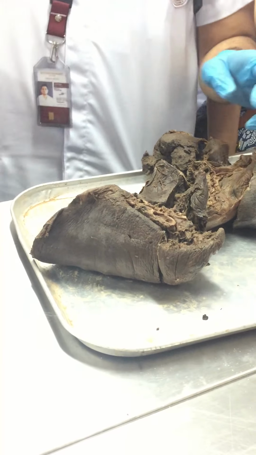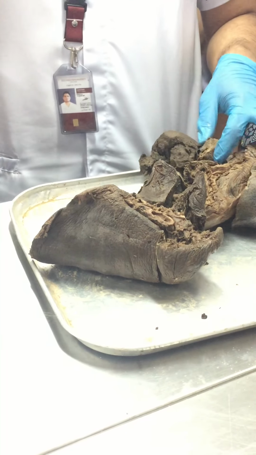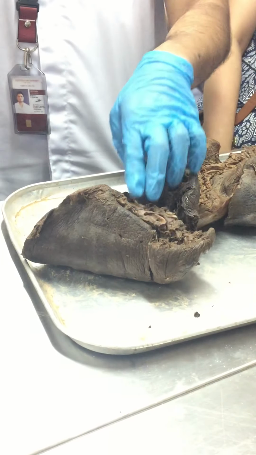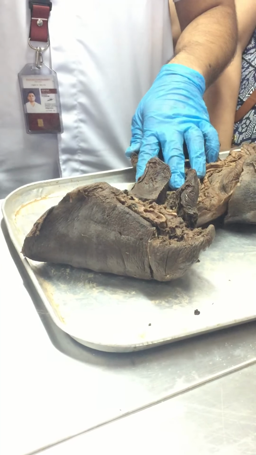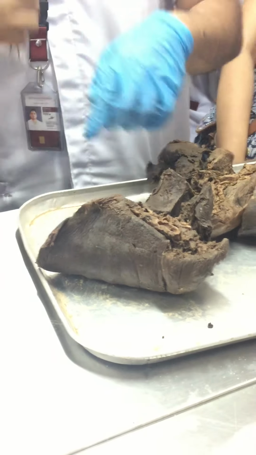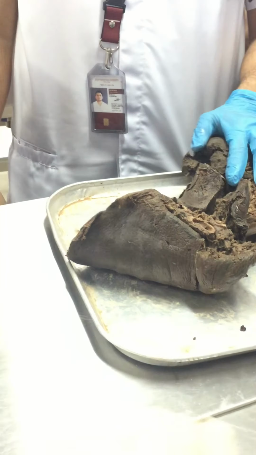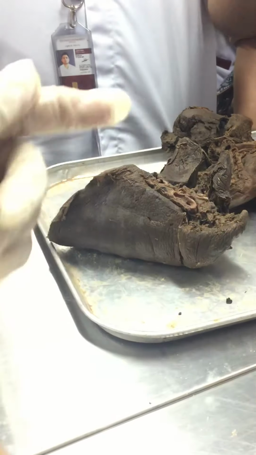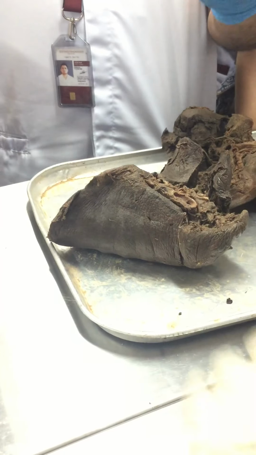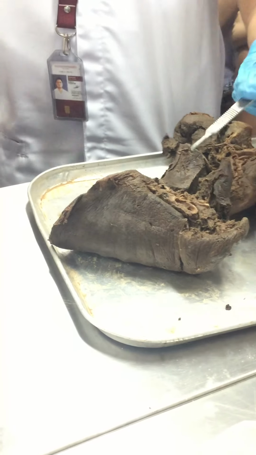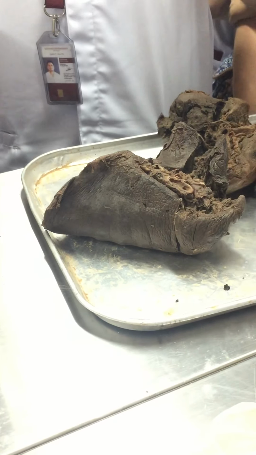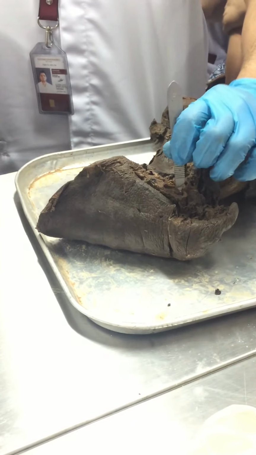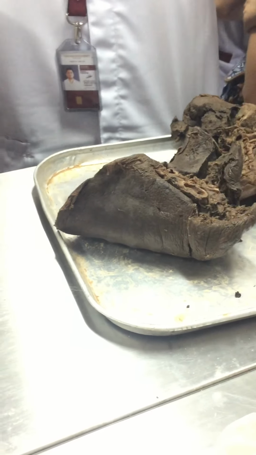Sa book nimo wala intermediate, pero sa inyong atlas, there's an intermediate. So mag-atlas ta. Intermediate kay it will divide into middle and inferior. So right intermediate lobar bronchus. But if it's here, so that's the superior. So right superior lobar bronchus.